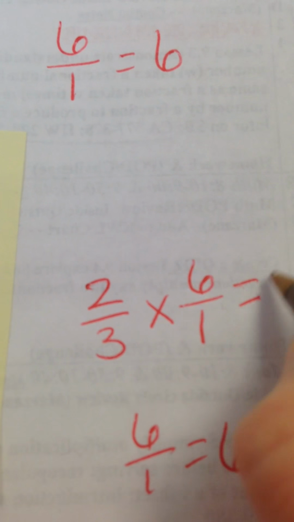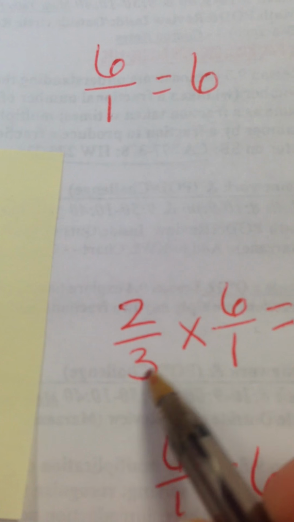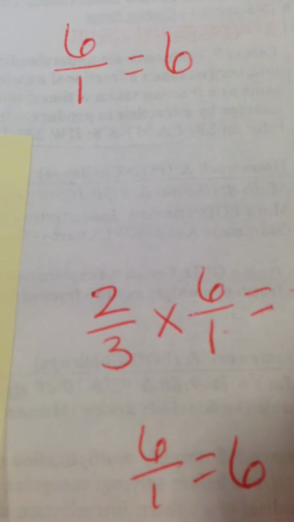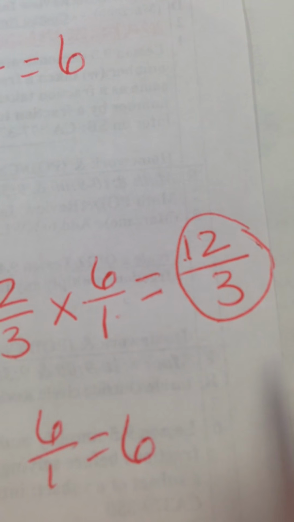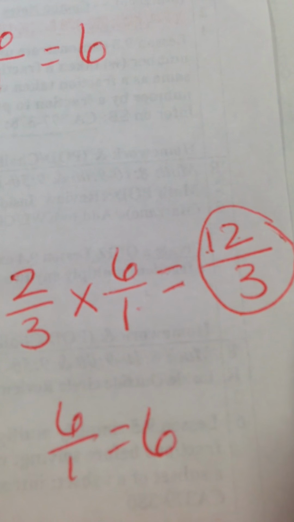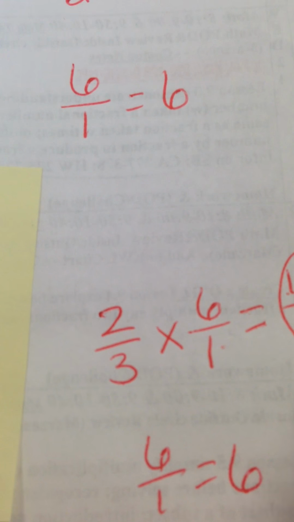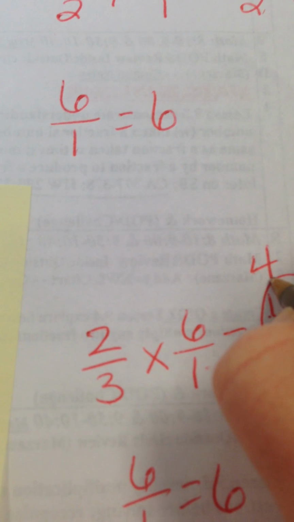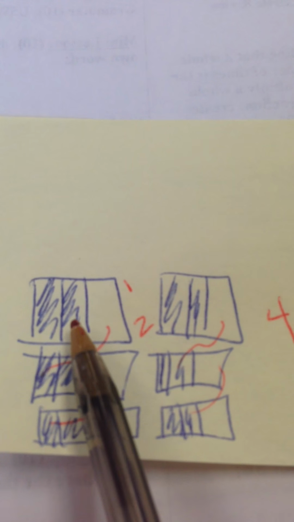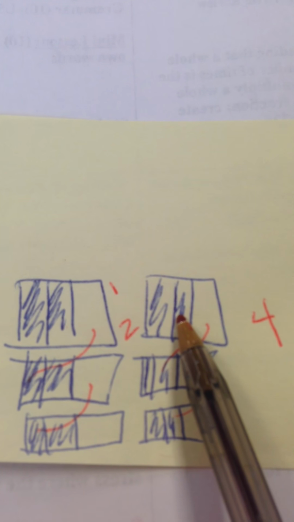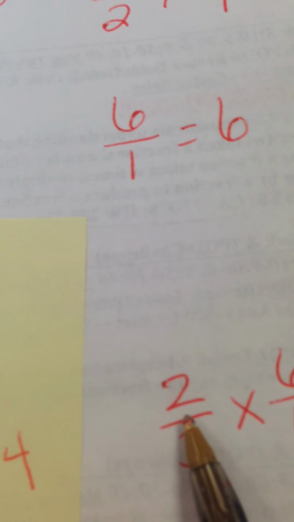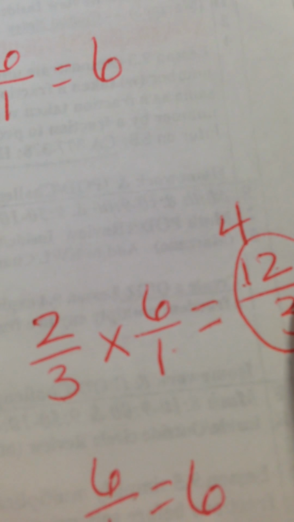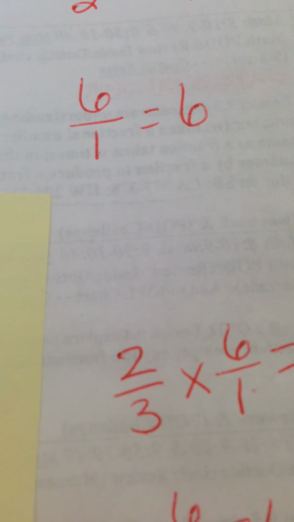So 2 times 6 is 12. 3 times 1 is 3. And now that you have this fractional piece, 12 over 3 is a fraction, but it's also a divisional fraction. 12 divided by 3 is also equal to 4, which shows and represents that within our picture. Again, seeing students make the connection between this and the picture, and then the algorithm, for lack of better words, can help them show the connections.